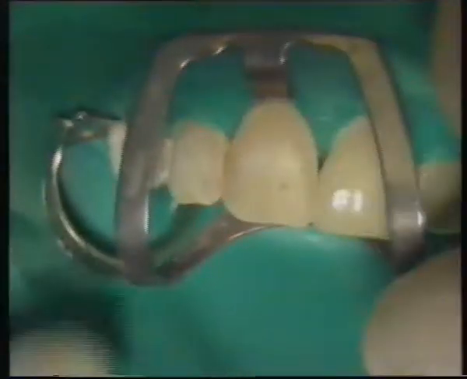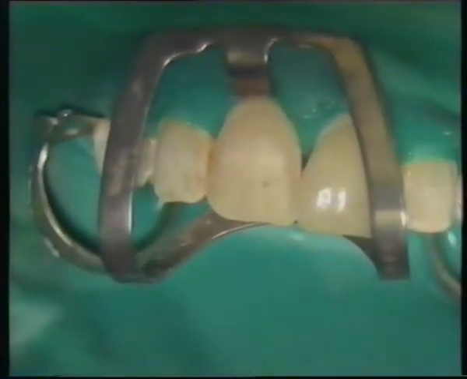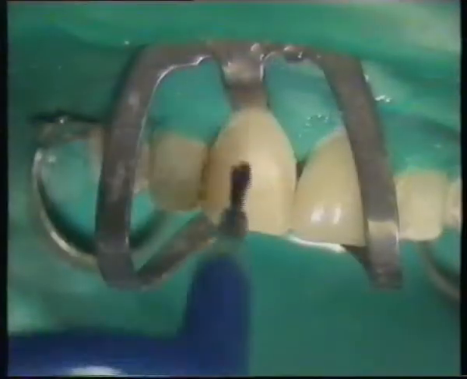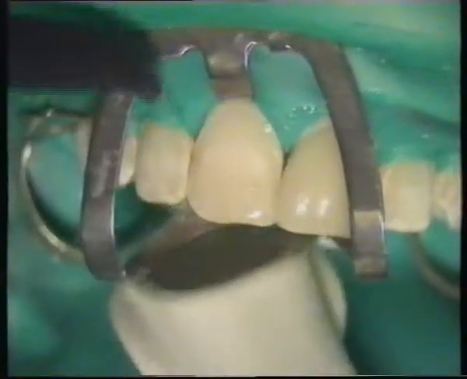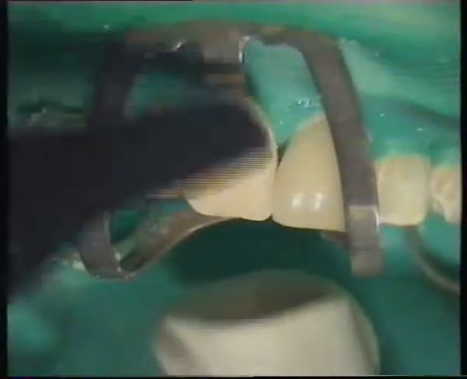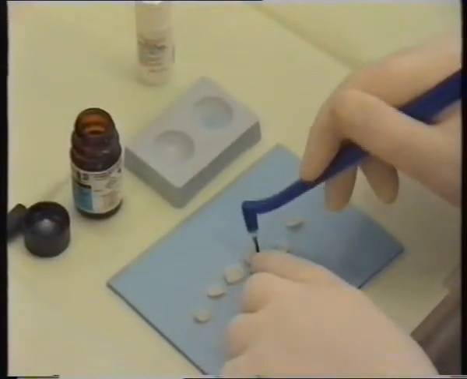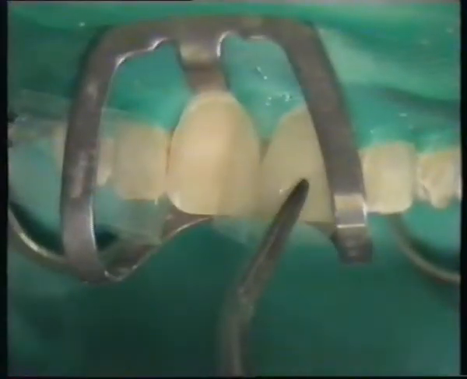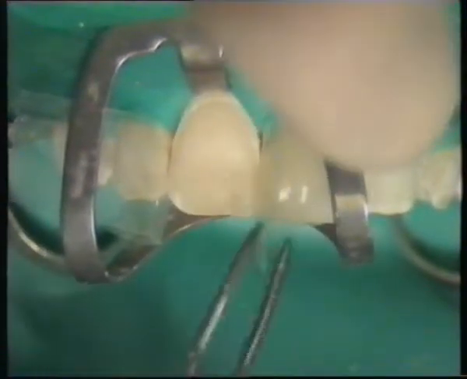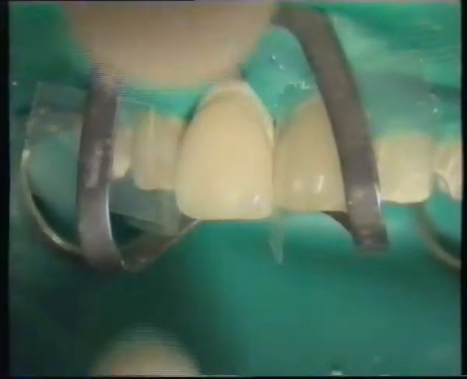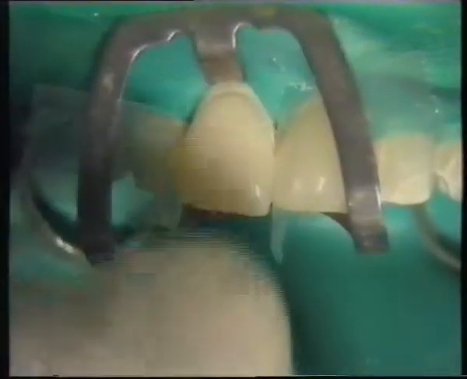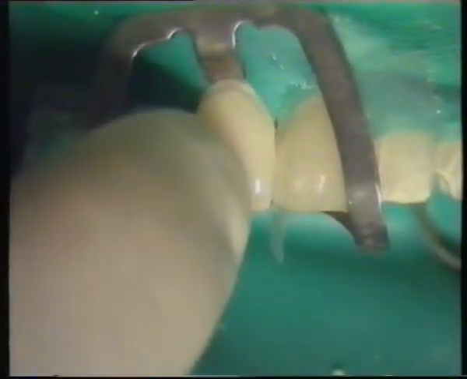If this is not possible, strict moisture control must be maintained. Conventional etching, washing and drying are carried out. The veneer surface is cleaned and the silane coupling agent is applied. The tooth surface is then isolated with interproximal strips. Luting resin is applied to the veneer, which is then gently seated incisally first onto the tooth.